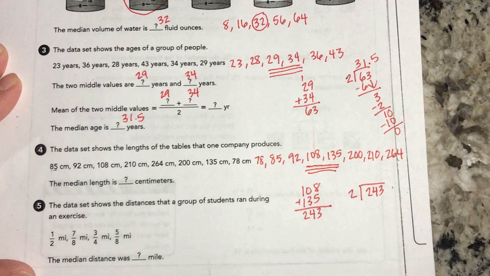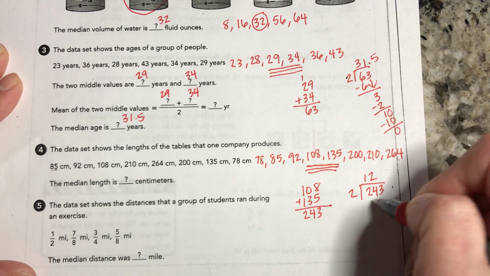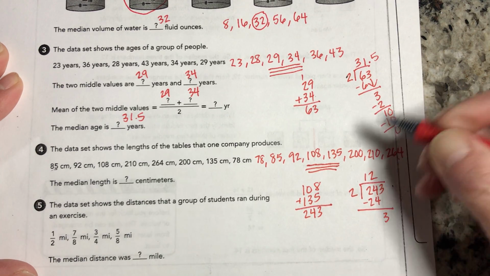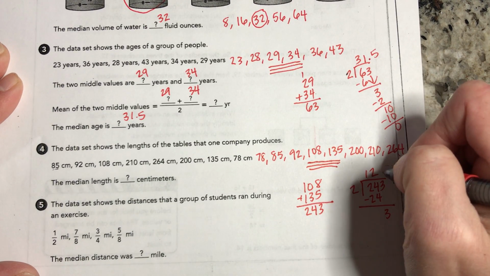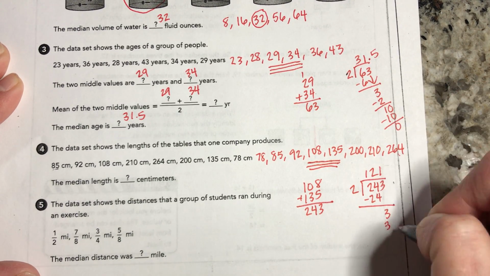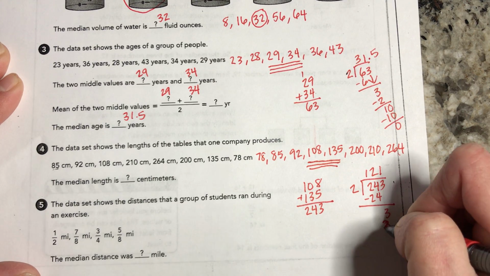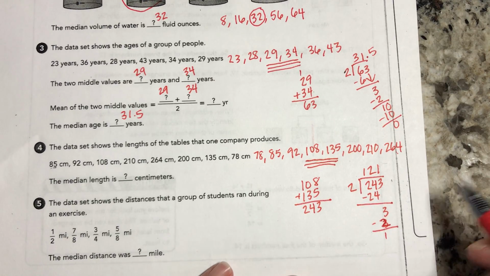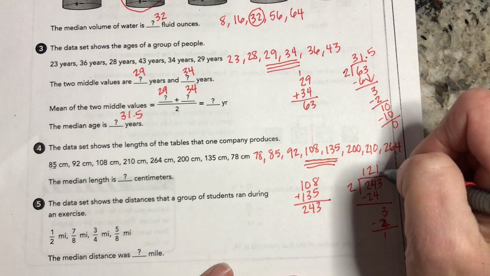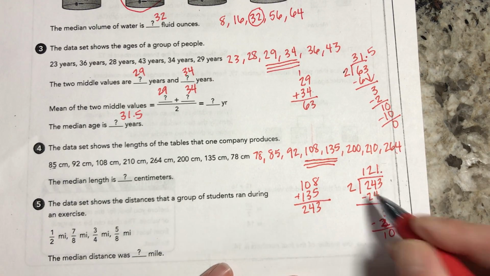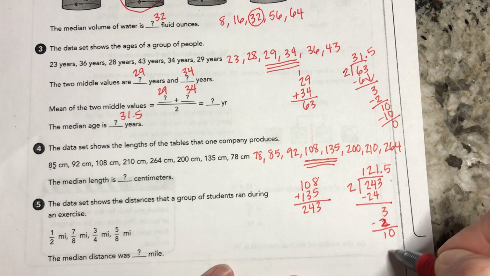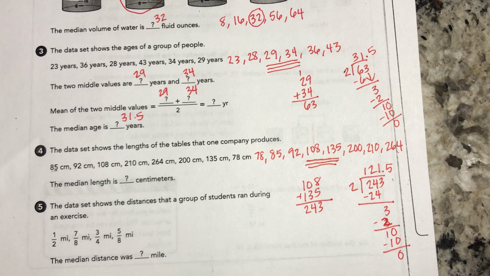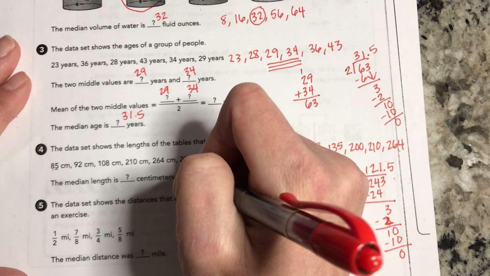I know that 2 goes into 24 12 times. I'm going to subtract, and I'm going to bring down the 3. 2 will go into 3 1 time, and then I have 2 here, and I subtract, and I get 1. Well, 2 doesn't go into 1, so I'm going to put a decimal here and add a 0 here, and 2 goes into 10 5 times, which gives me 10. And I got 121.5. How did you guys do?